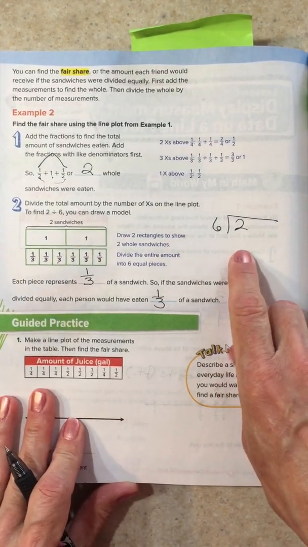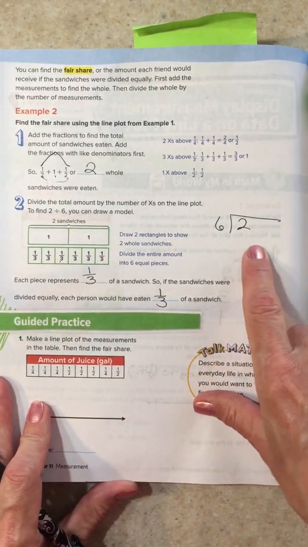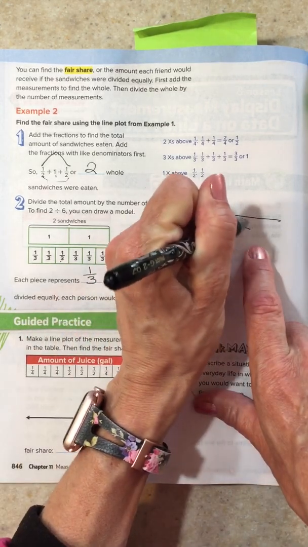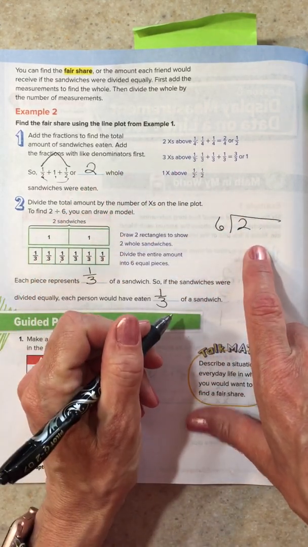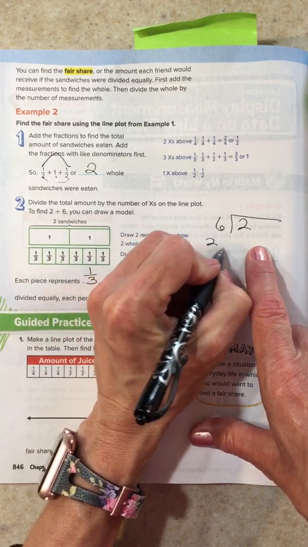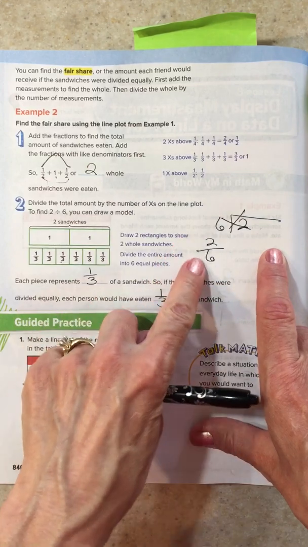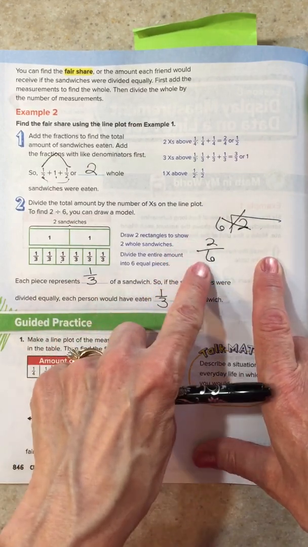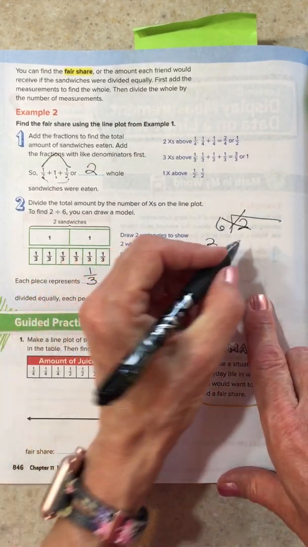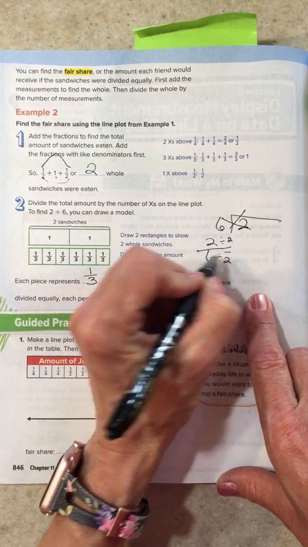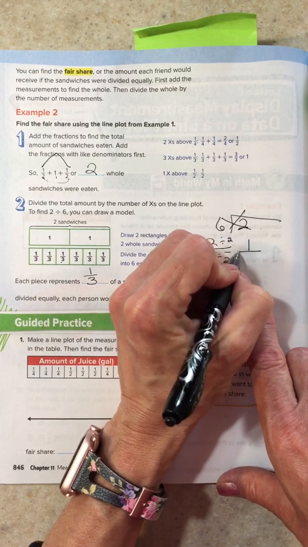Well, I don't know if that makes that much sense to you. So let's just look at this. I was trying to do 2 divided by 6, and I'd need a decimal, and then it starts getting a little funny. But you could just think of it as 2 divided by 6 like that, because every fraction is a division problem, 2 divided by 6. And then you could just simplify it. If you divide by 2 on top and divide by 2 on the bottom, 2 divided by 2 is 1.